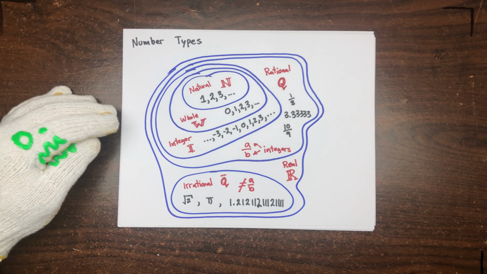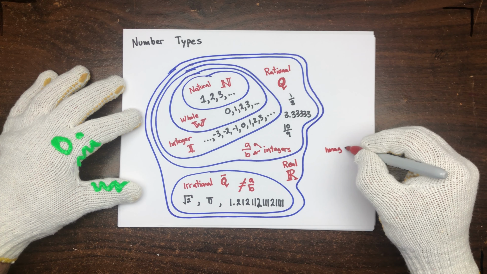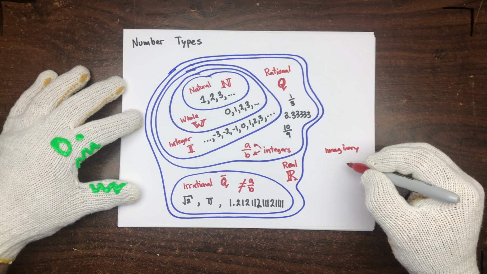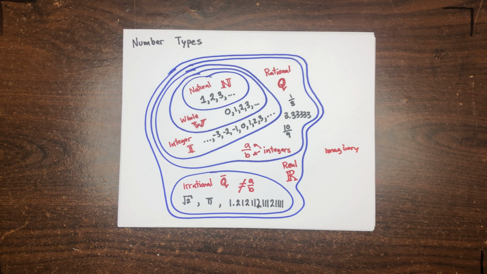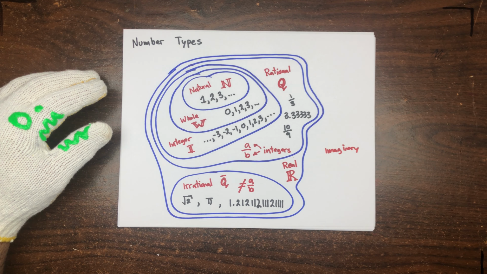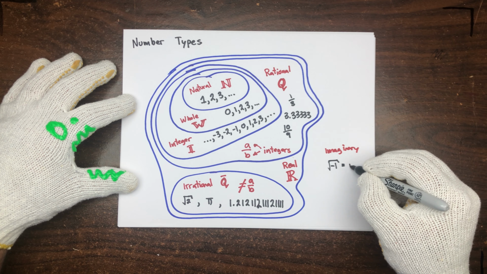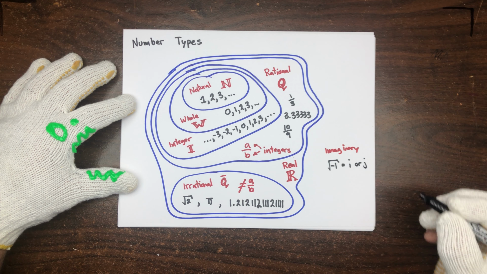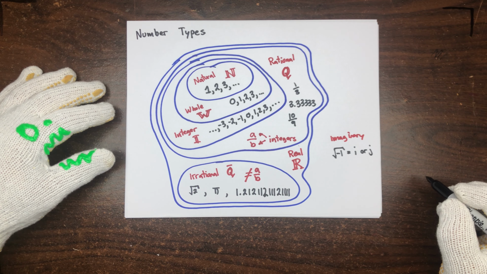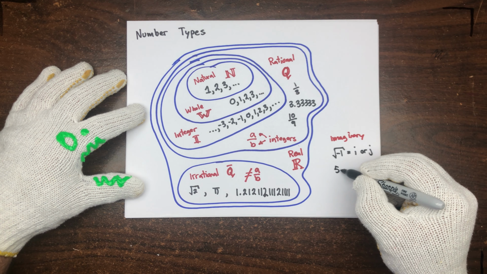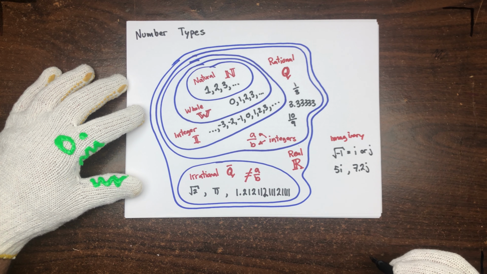Well, what else is there other than real numbers? Well, there's imaginary numbers. Okay? And they are things like the square root of -1. It's i or j, depending on what faculty you're in. But it's all numbers that have a square root of a negative number. Okay? So 5i or 7.2j.